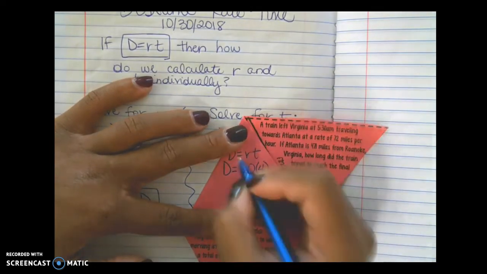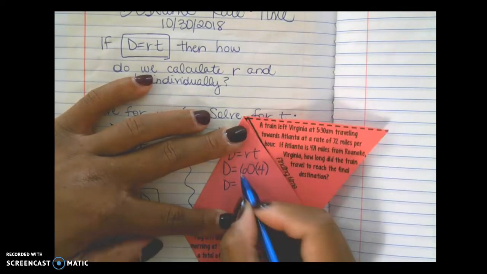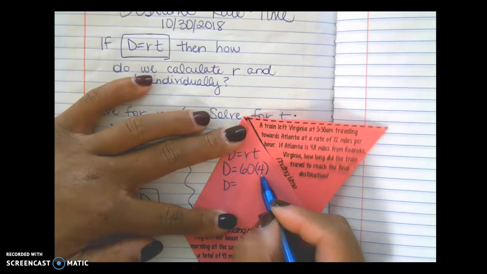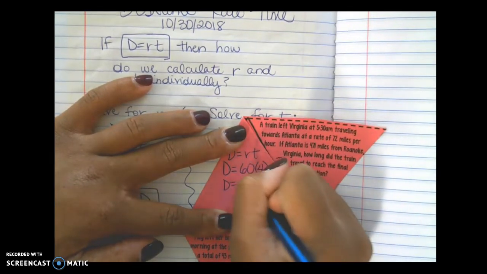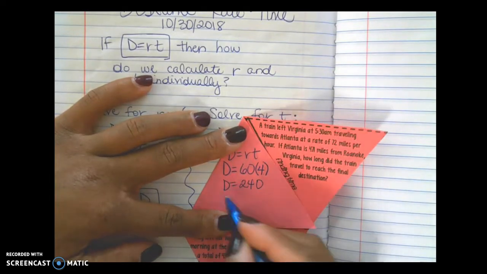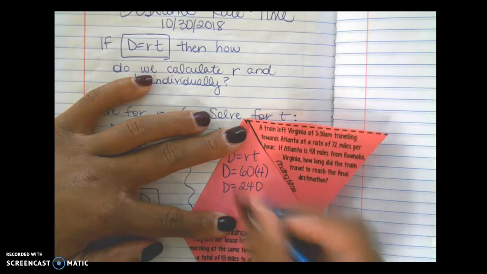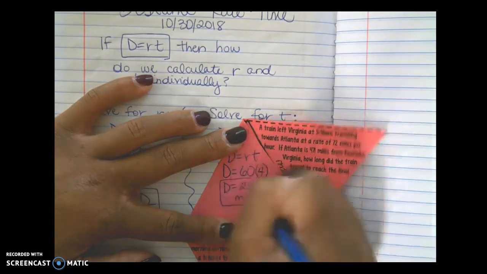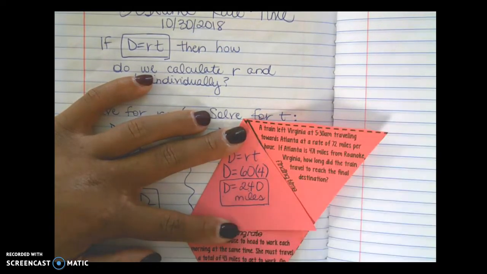I can do this in my head. 6 times 4 is 24. So 60 times 4 is 24 with an extra 0. D is my distance, and that is in miles. 240 miles is my answer. Put a box around it. I'm done.